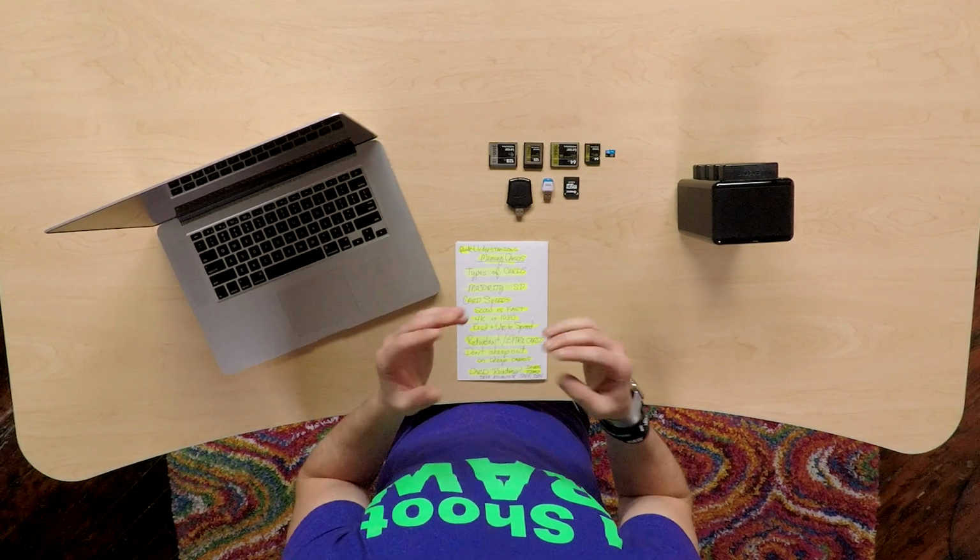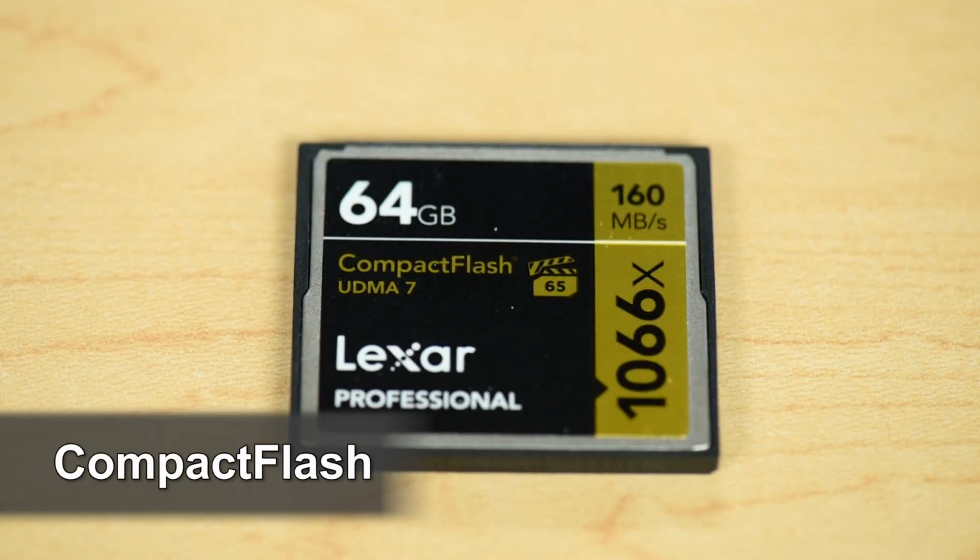Moving on, we have the compact flash card. That was the mainstay card back in the past. When you looked back maybe a decade or so, that was the card that most people used. That's starting to become obsolete. You won't find that in a lot of cameras that you're picking up in today's market.